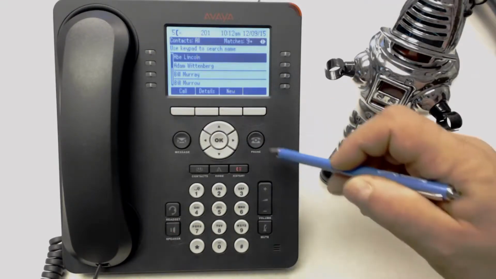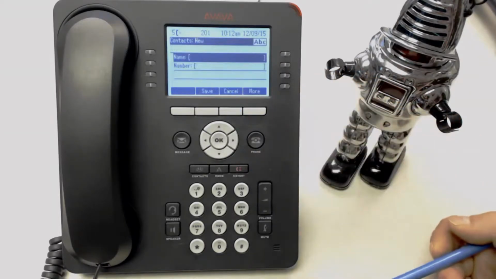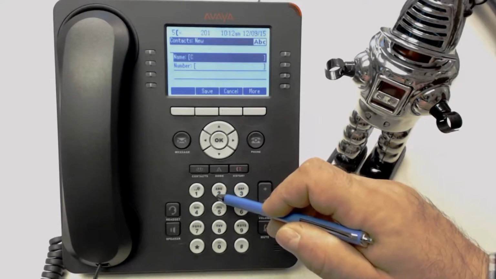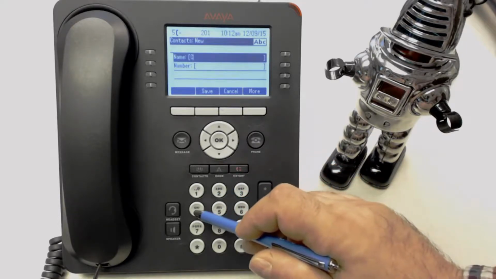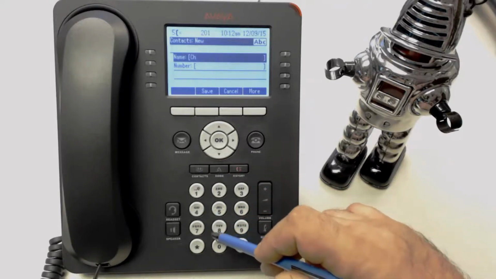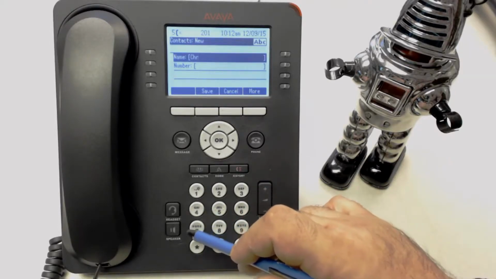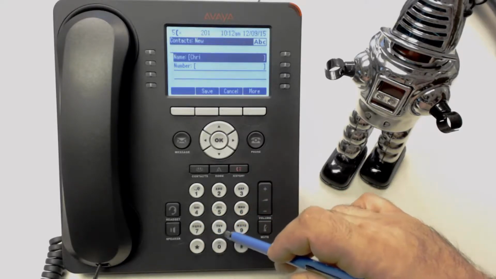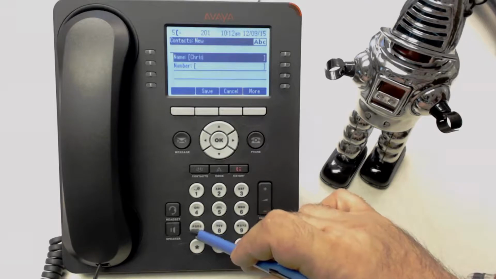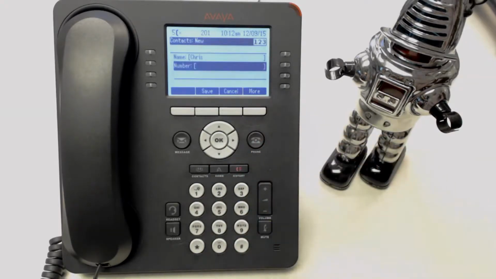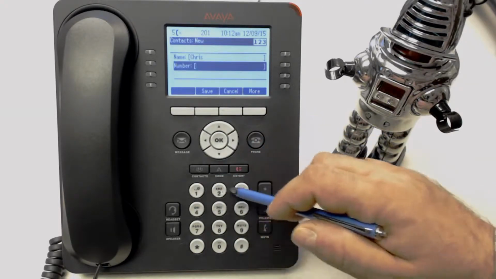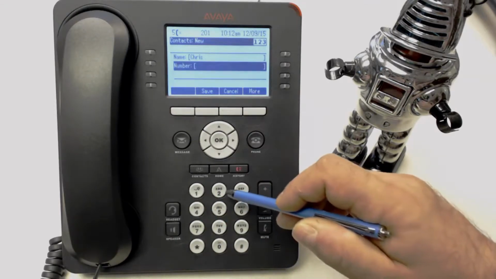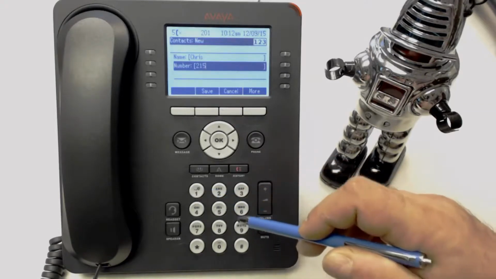To add a contact, all you need to do is press the New key, start entering the name. You hit it multiple times to get to a certain name. We'll call Chris. This one's Chris. I'll hit the R 3 times to get to R, I, and S. Then use the down arrow to get to the number. If it's an outside line, we'll dial 9 first, and then the phone number with the area code. Or if it's just an extension, we'll dial the extension number. And hit save.